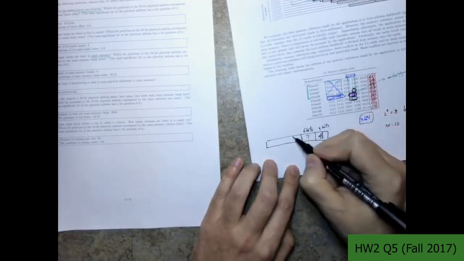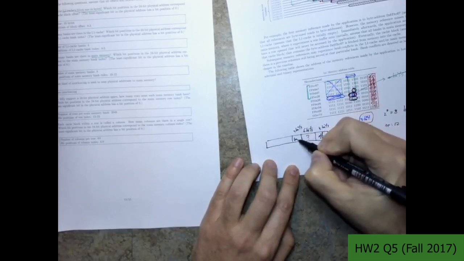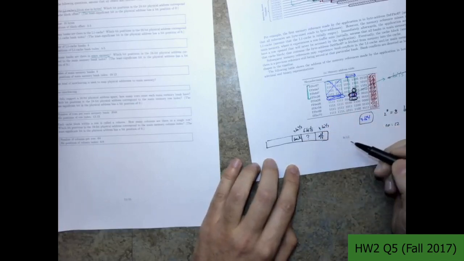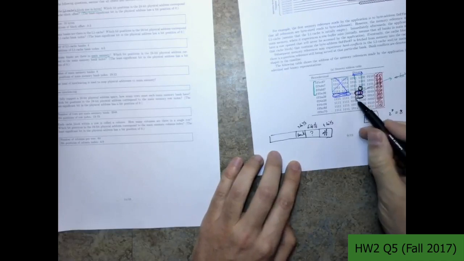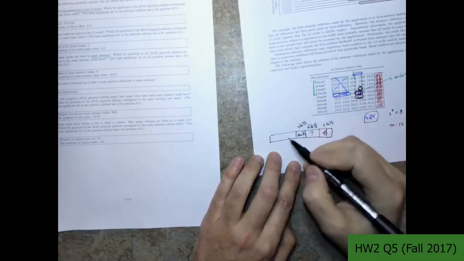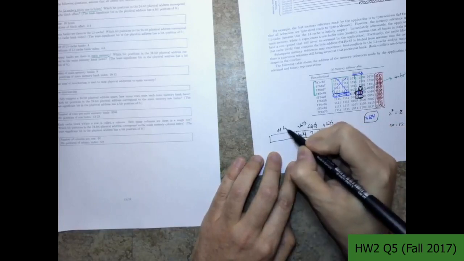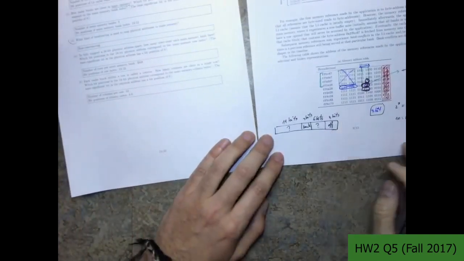Then we have 3 bits here for the bank. Then we have the rest of the bits here, which are 11 bits, that we don't know what they are for.